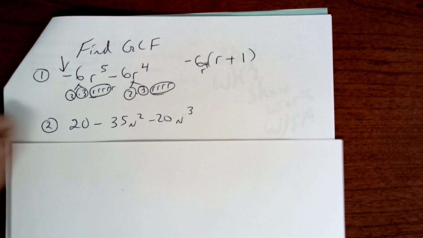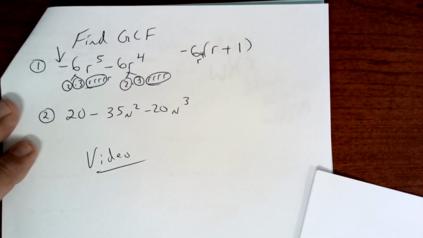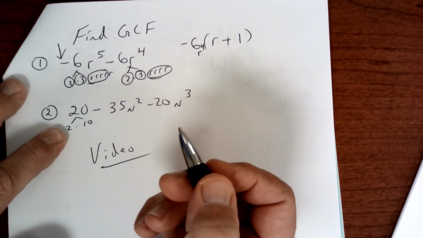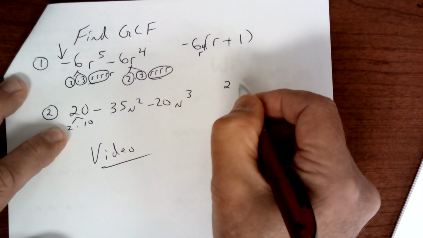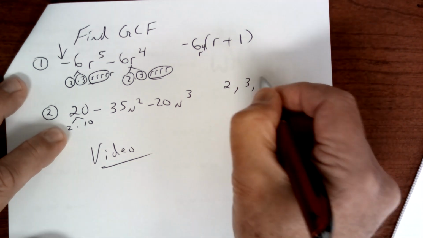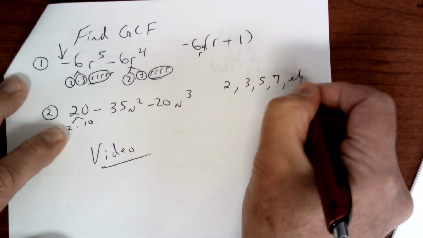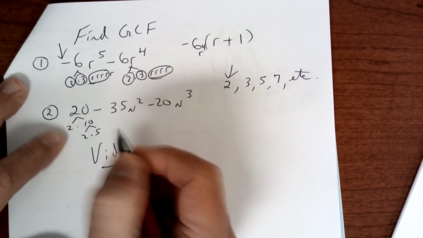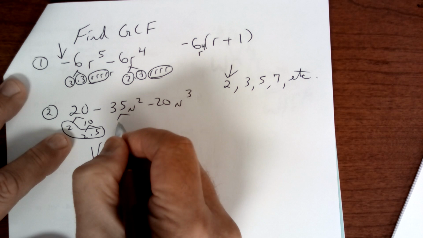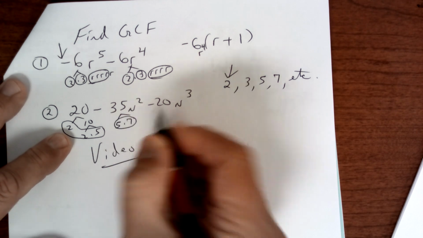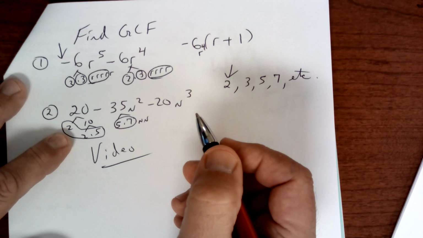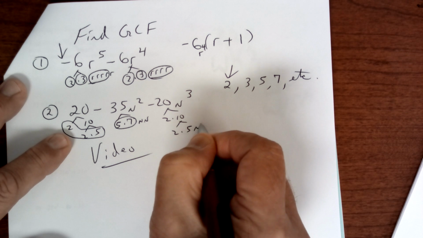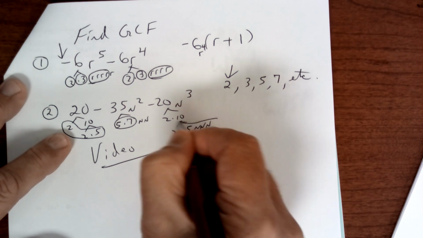Watch again. If I don't see the work, you don't get credit. This one right here, 2 times 10. And by the way, when you do prime factorization, I want 2's first, 3's, 5's, 7's, etc. in this order. So 2, and then 2 again, and that's it. Circle it. This one is 5, circle it, and then n. This one is 2 times 10, same as before, and 3 n's. Circle it.